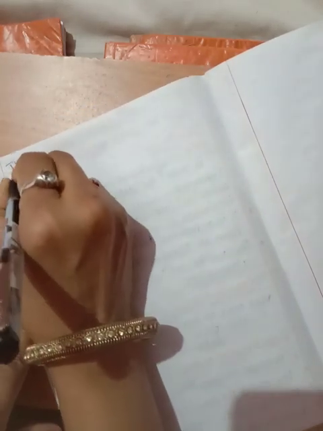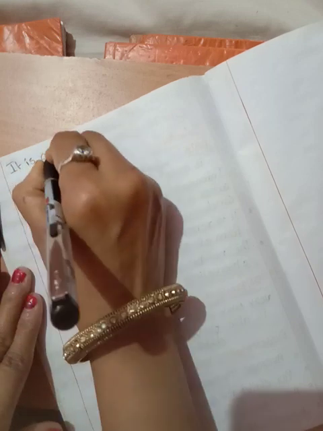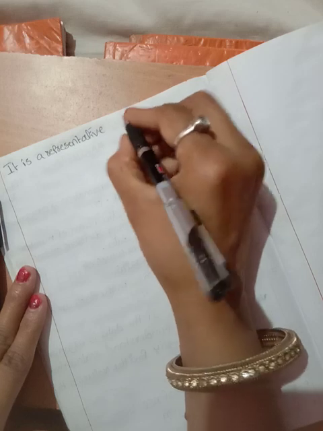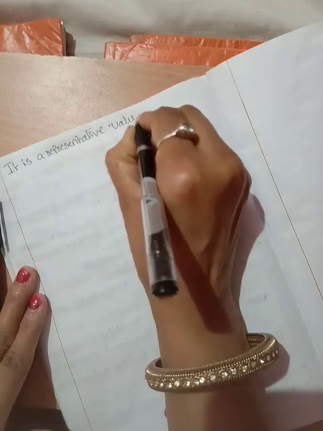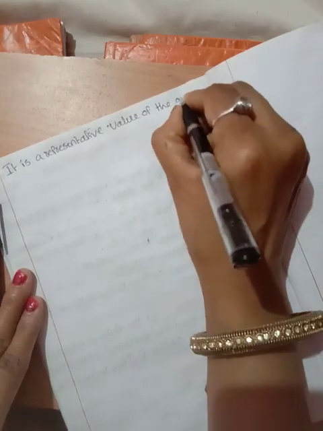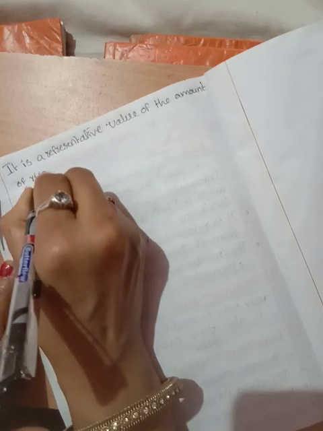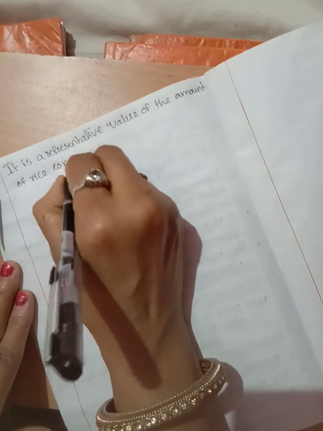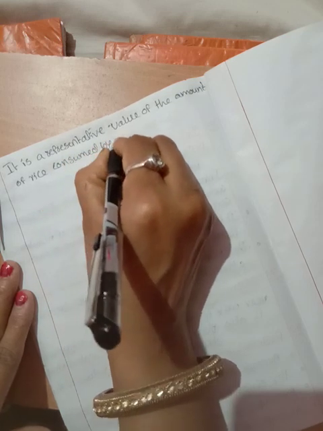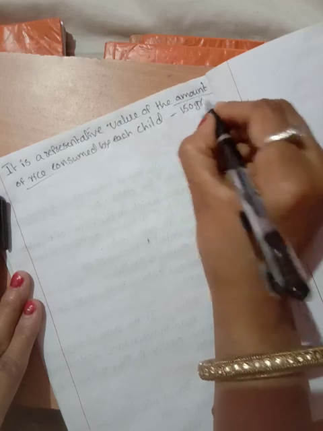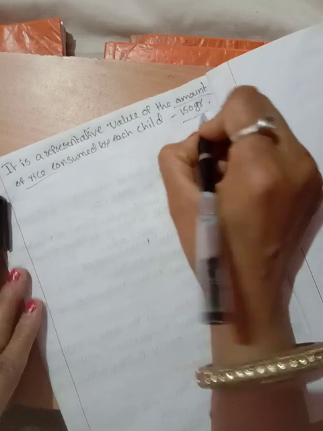That particular value is 150 grams of food for each student. That is the first example.